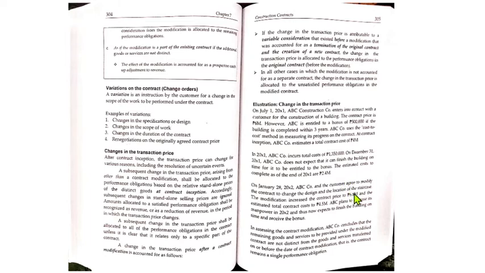On January naman, sabi, ABC and the customer agreed to modify the contract to change the design and the location of the staircase. The modification increased the contract to 6.8 million. So, dahil doon sa customer modification ay nabago yung contract price from 6 million to 6.8. Nabago din yung contract cost na dati 4 million, ngayon naging 4.5. ABC plans to increase its manpower and thus now expects to finish the building on time and receive the bonus. So on 20x2, dahil because of the modifications and the manpower requirement ay parang kaya na palang gawin within 3 years.